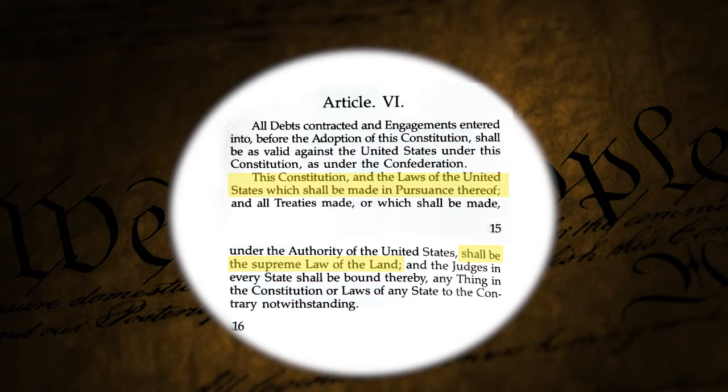So it's that bottom line on page 15 where it says, all treaties made or which shall be made. Underline, highlight that in pink. And then the first line of page 16, under the authority of the United States. Now, the last little phrase here says, shall be the supreme law of the land. Notice that's the same wording as in the supremacy clause. This is where the treaty law clause and the supremacy clause share some space, okay? So you can maybe highlight half of it in pink and half of it in yellow, okay?